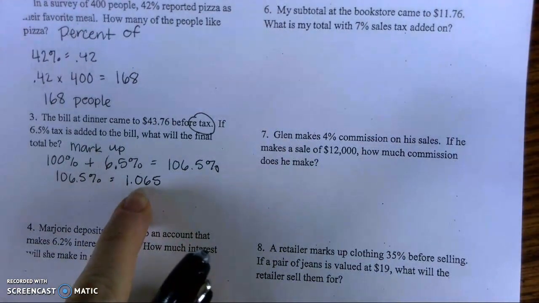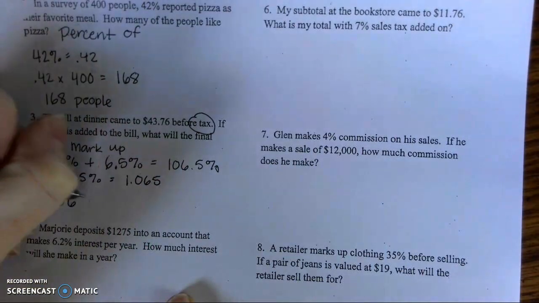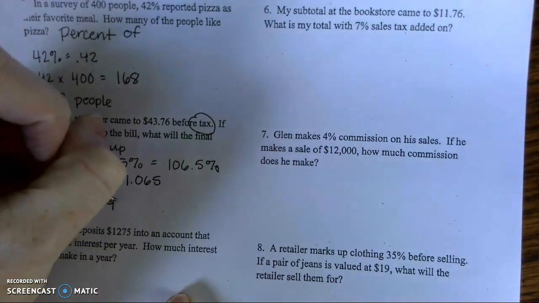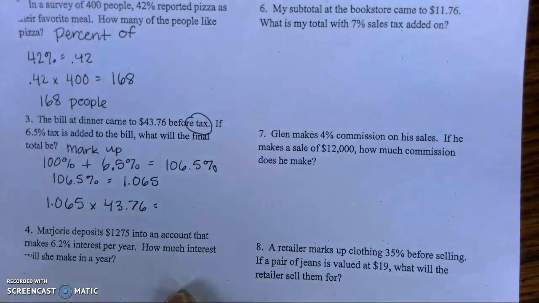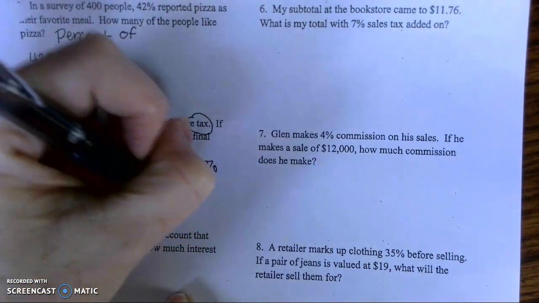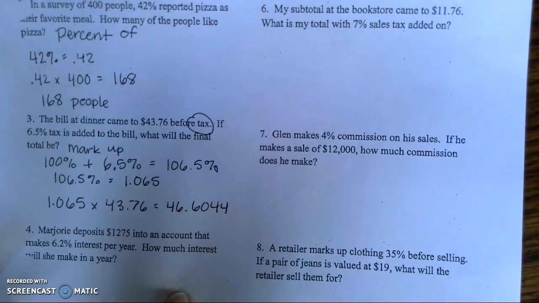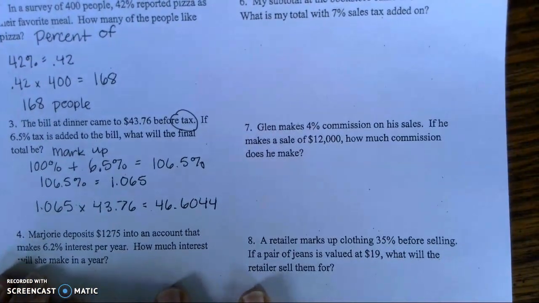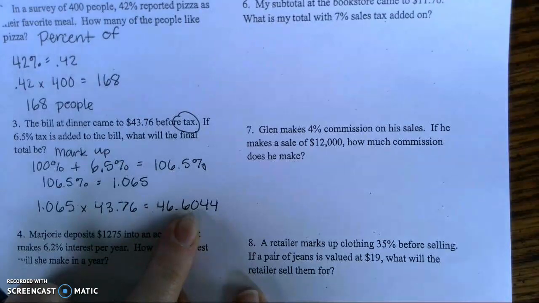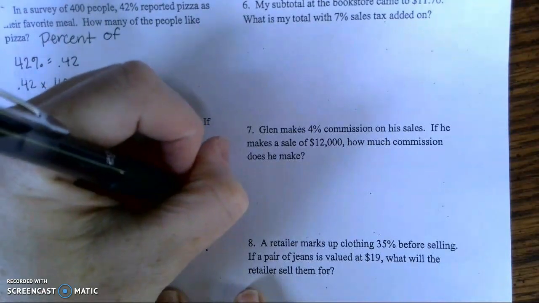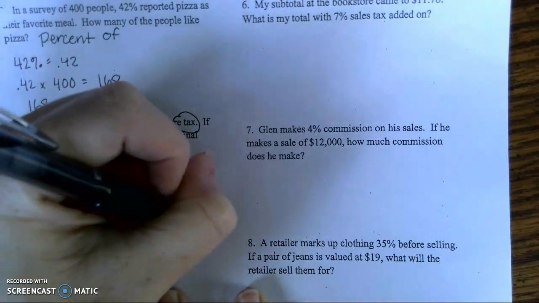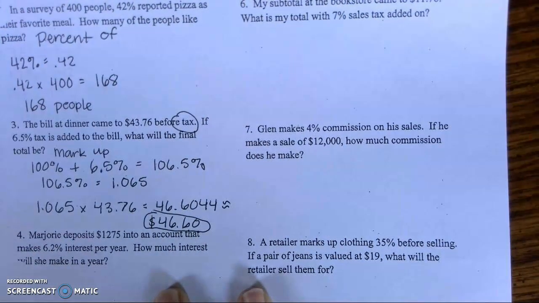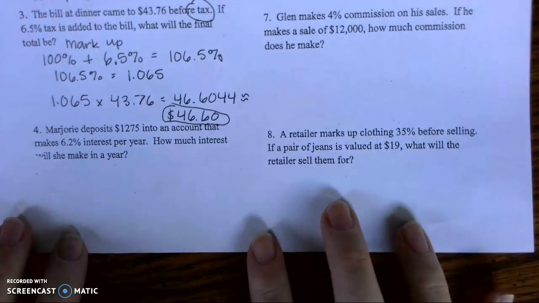Then we are going to take this number and multiply it by the subtotal of our bill. When we do that, we get 46.6044. When we talk about money, again, we're going to round to the hundredths place. Since that 4 is less than 5, it stays the same. So we have $46.60 as our total. All right, so now we're going to look at number 4.